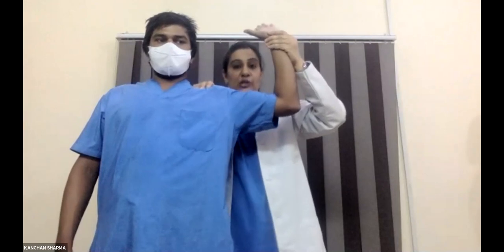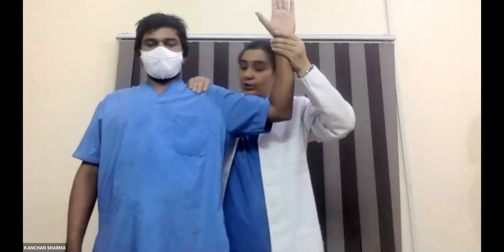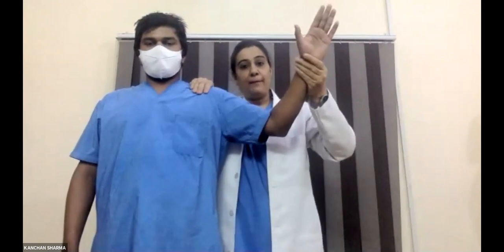So again, I'm stabilizing the shoulder. My arm is in adduction, and now I will be rotating it externally. If the patient is telling me, oh, please leave me, I'm having pain, what I'm going to do, I will just apply pressure from this side. The pain will go off. Again, I will release the pressure, the pain will come back. So that is for anterior stability.